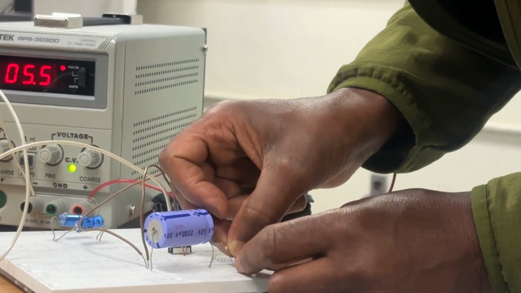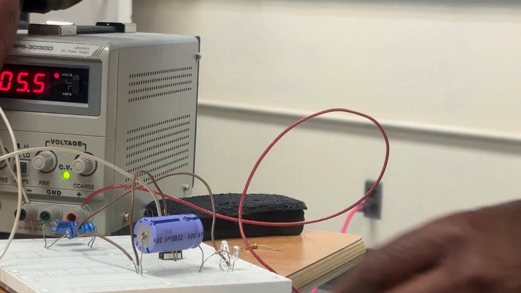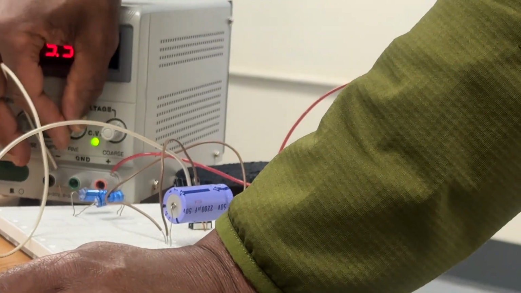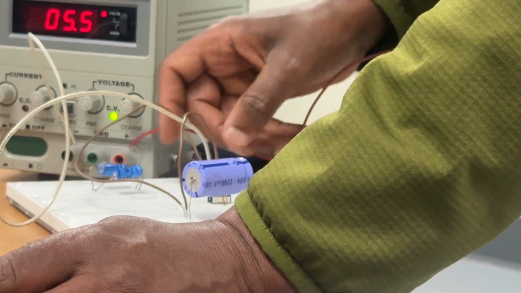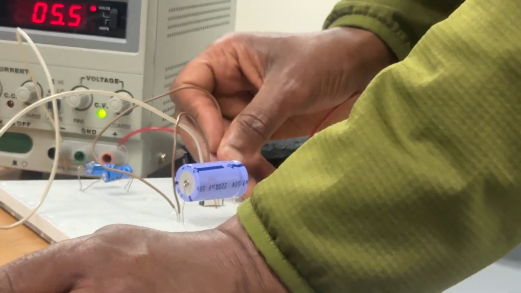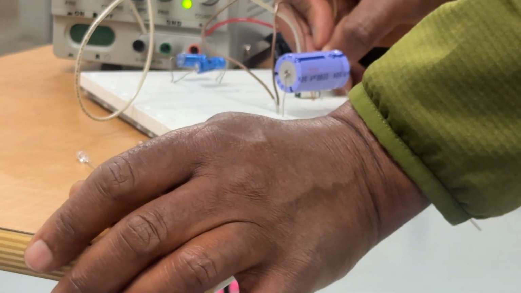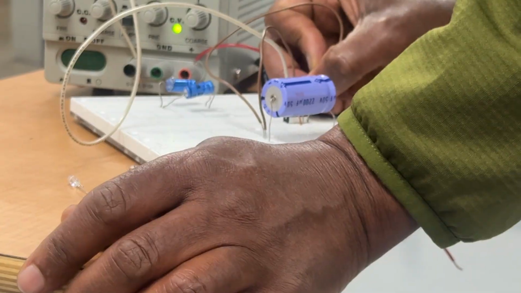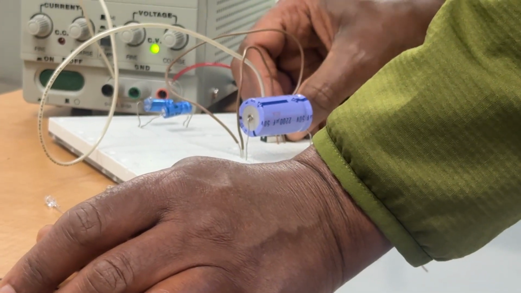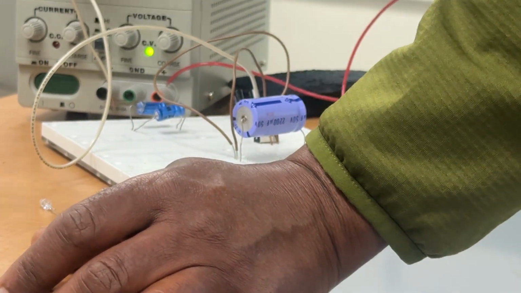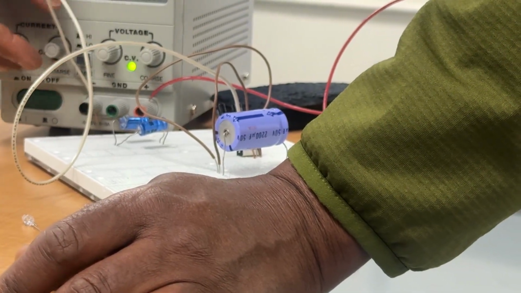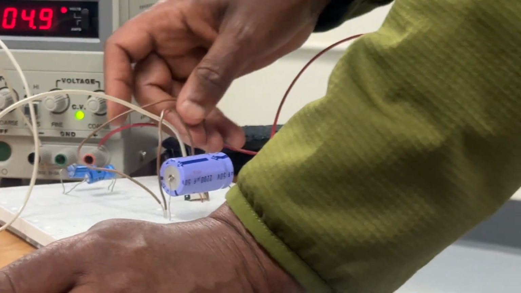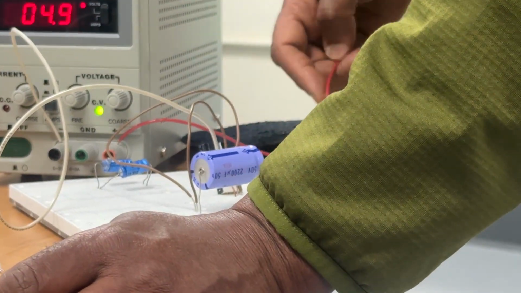Oh, so you think the discharge you just couldn't see it? You disconnected? Disconnected, yes.